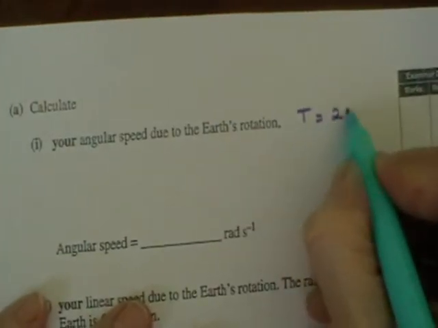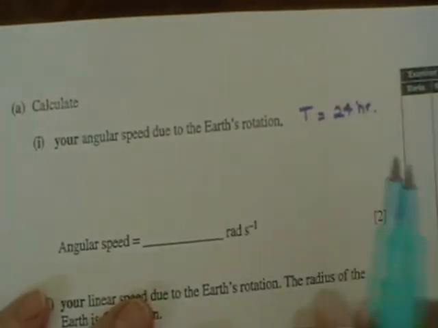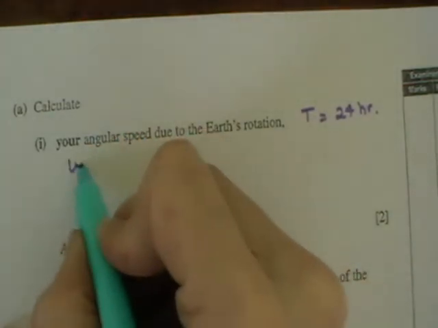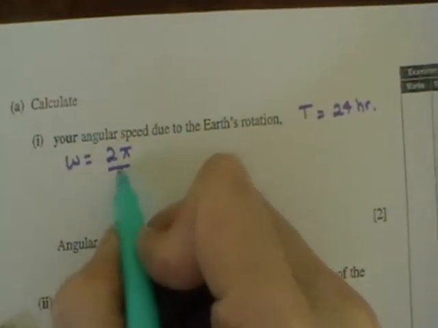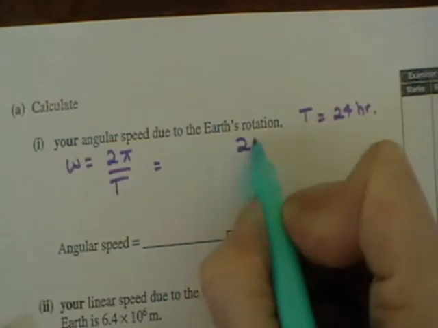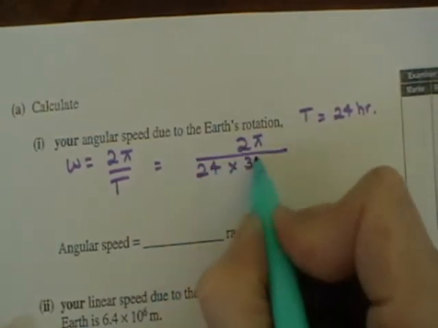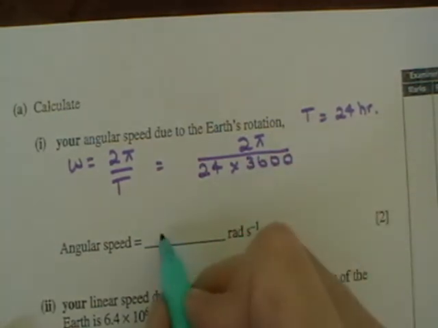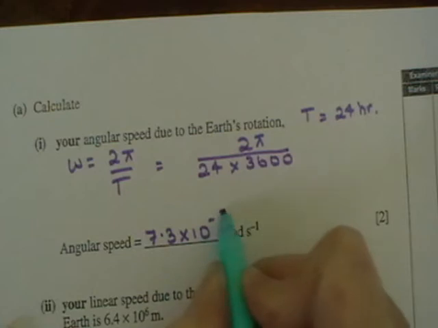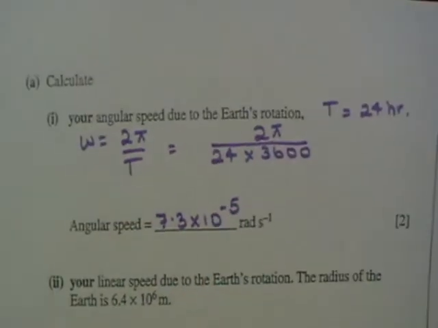So your angular speed due to the Earth's rotation, well, we rotate once every 24 hours. So that's our time period, 24 hours. And we obviously need to change that into seconds. So omega is 2 pi over T, and that's equal to 2 pi divided by 24 hours times 3,600 seconds. And that gives you an answer of 7.3 by 10 to the minus 5 radians per second.